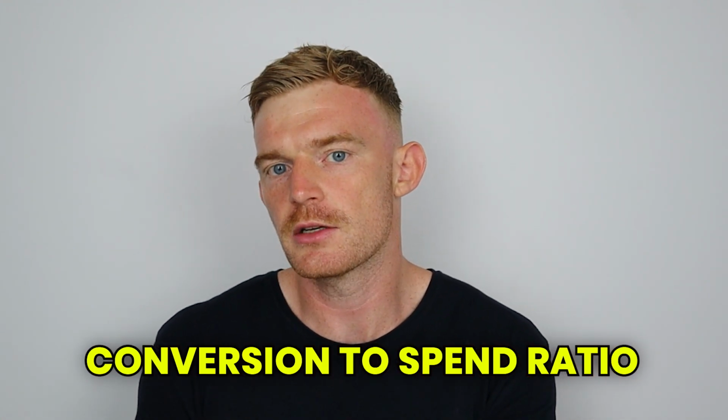So first off, we need to understand what we call the conversion to spend ratio, which essentially means that you need to set your budget big enough that your ad campaign will exit the learning phase and then eventually optimize and scale with consistency.